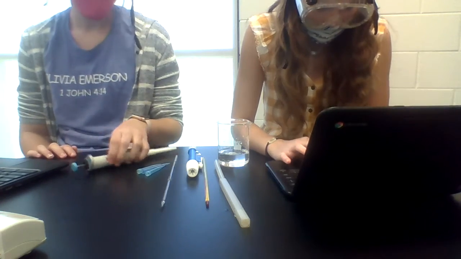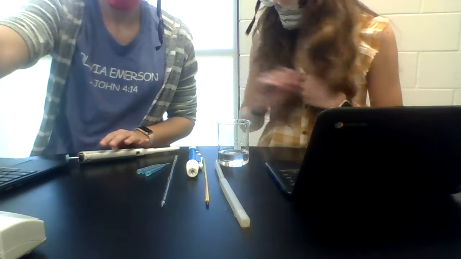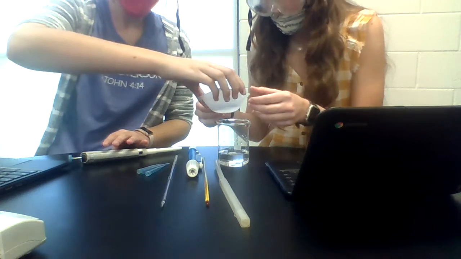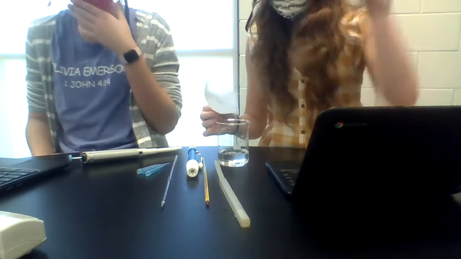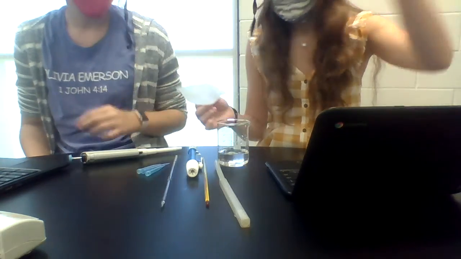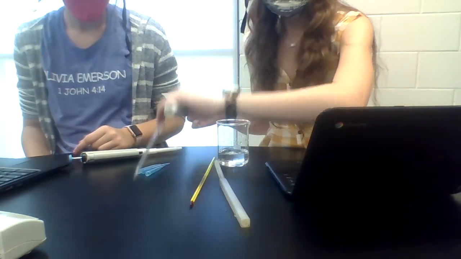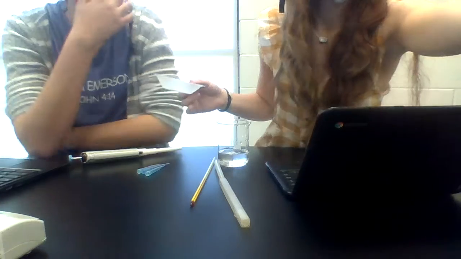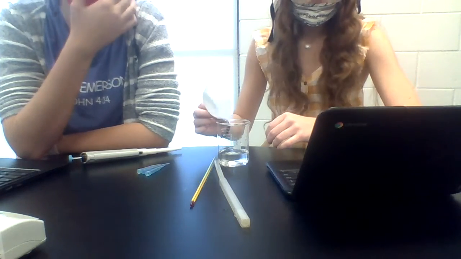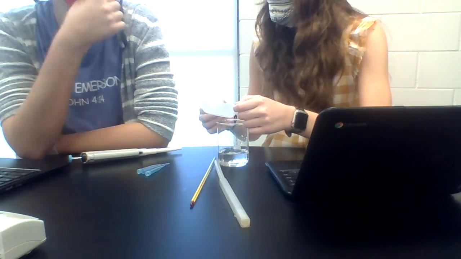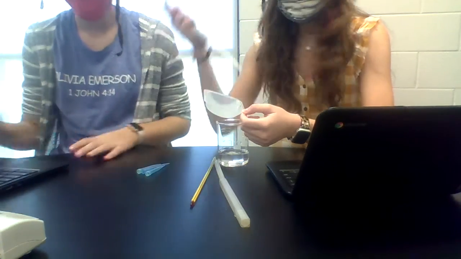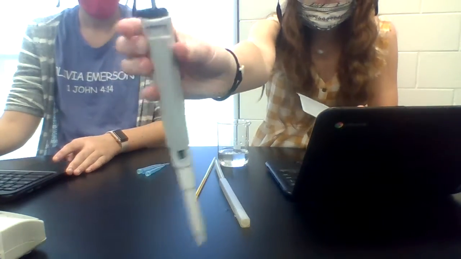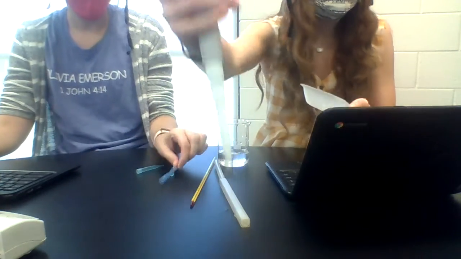Now it's time for this thing. Who's finished with their micro pipette? Anybody? Can I borrow that one? We just recorded that in the pipette. Is that the micro pipette? No, that's just the pipette. This is the micro pipette. That's a micro pipette. Here's what we're gonna be using.